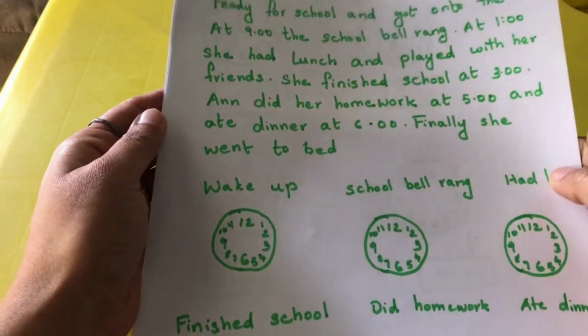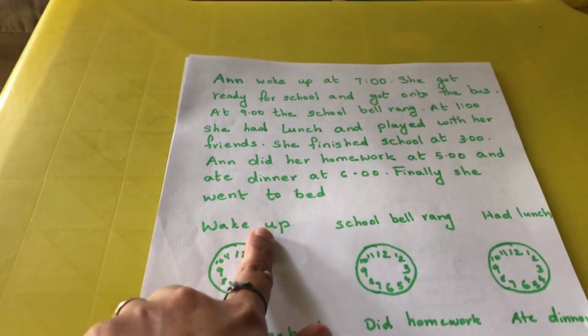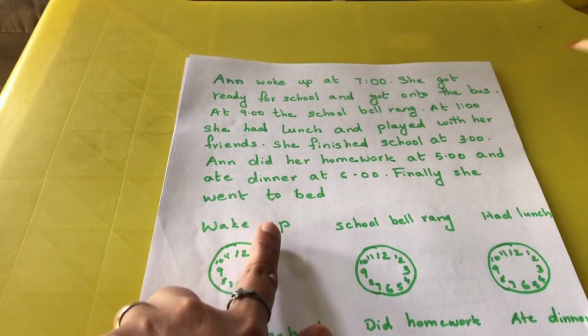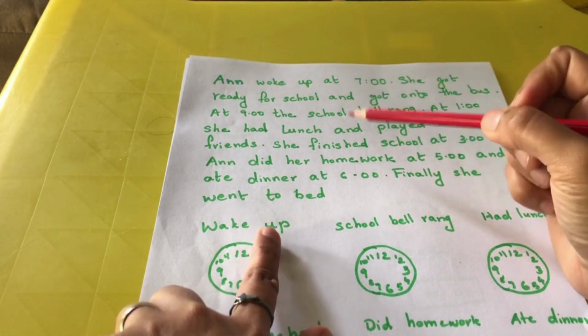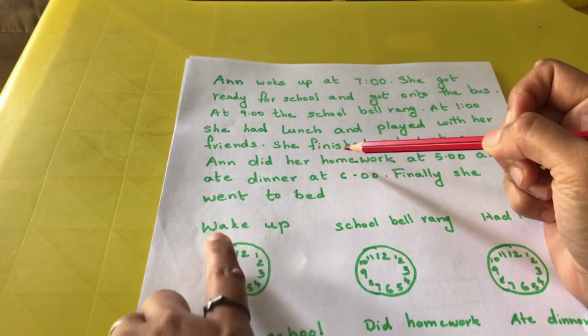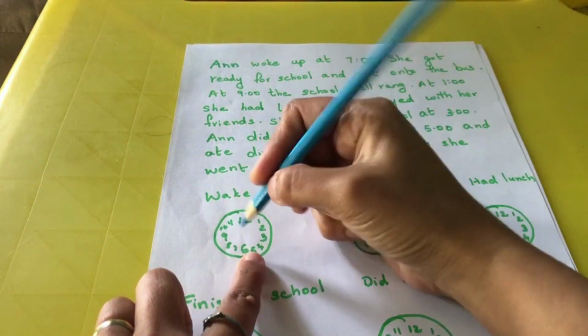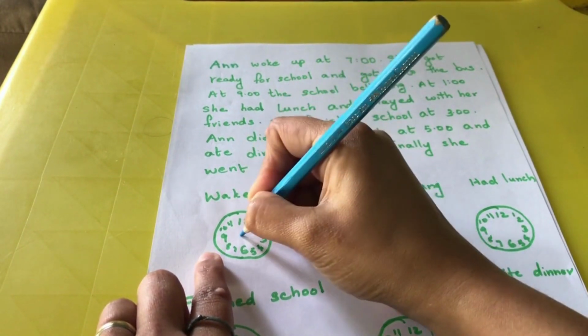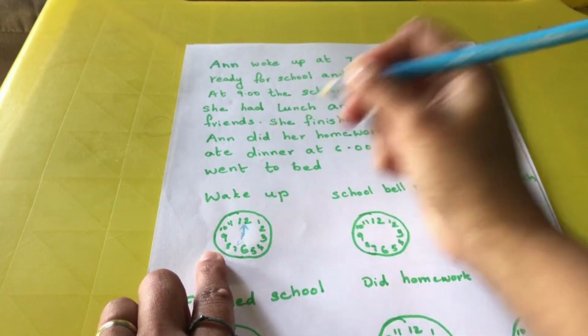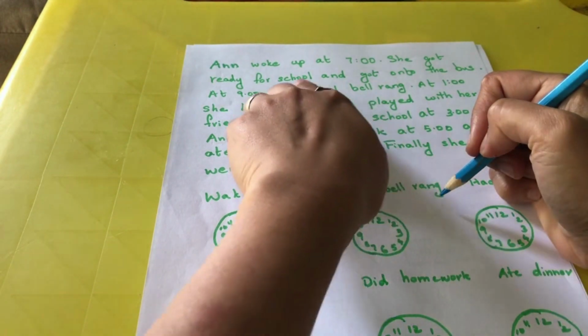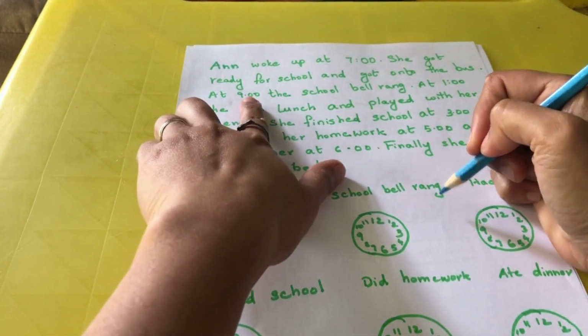Then here the clocks are given and there's a question, wake up. So the kid has to look at the paragraph and see what time she woke up. So here it says Anne woke up at 7. So he has to mark 7 on the clock. School bell rang. So he has to find what time the school bell rang, at 9.